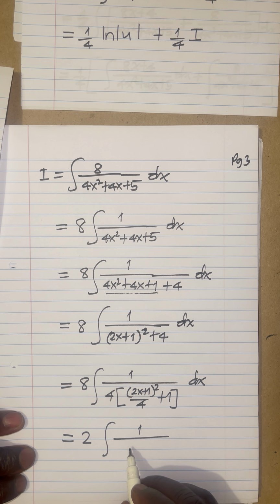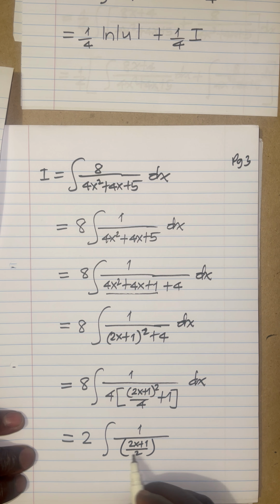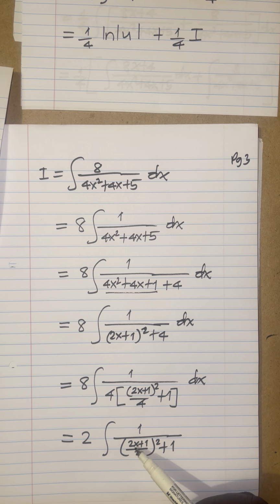This part, you can rewrite it as 2x plus 1 all over 2, and then we say the whole thing squared plus 1. You agree with me? If you expand this, it's going to be that expression. The numerator will be 2x plus 1 squared. The denominator is going to be 2 squared, which will be 4.